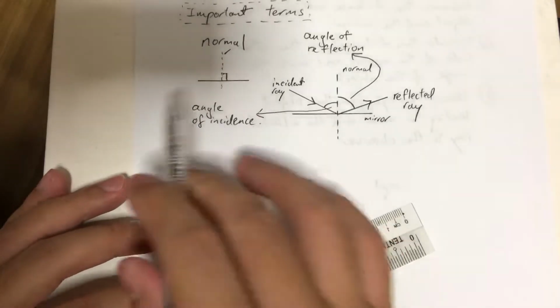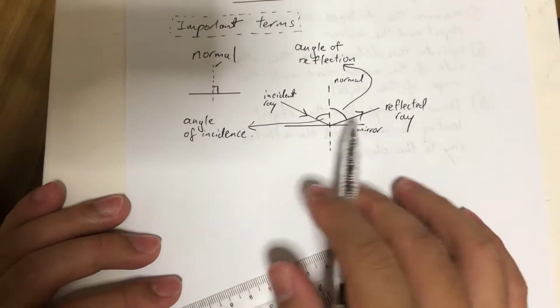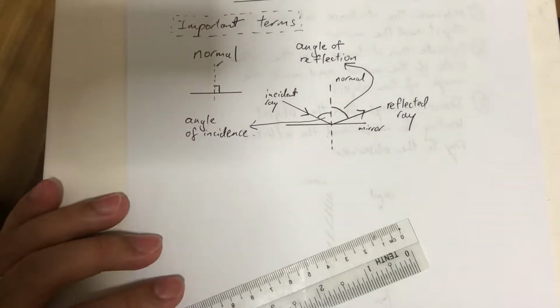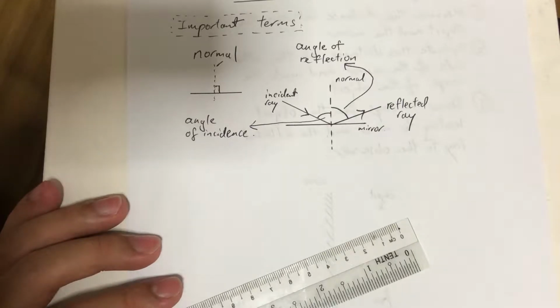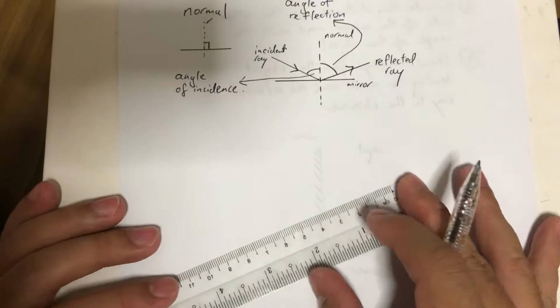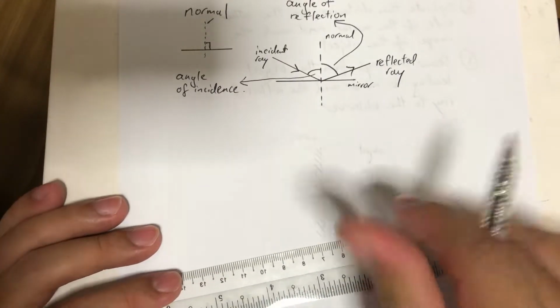Now that we've talked about the angle of incidence, incident ray, reflected ray and the normal, it's important to note there are some laws of reflection that light always obeys.